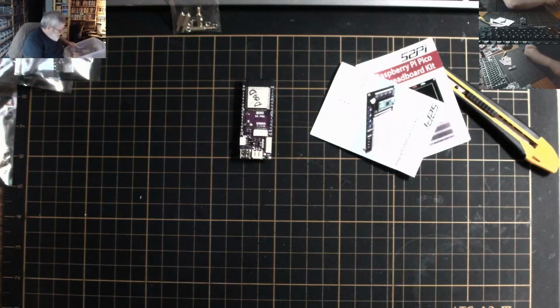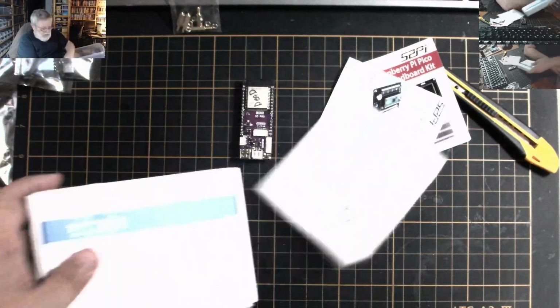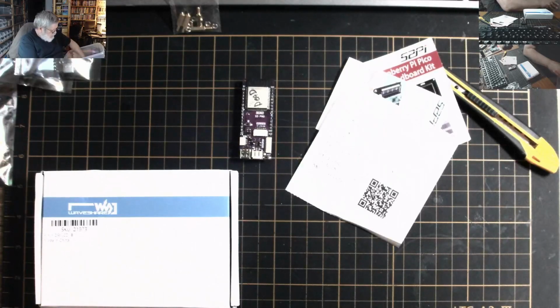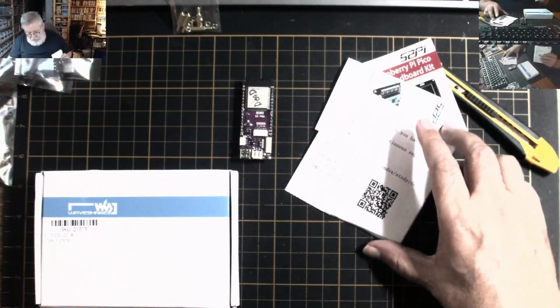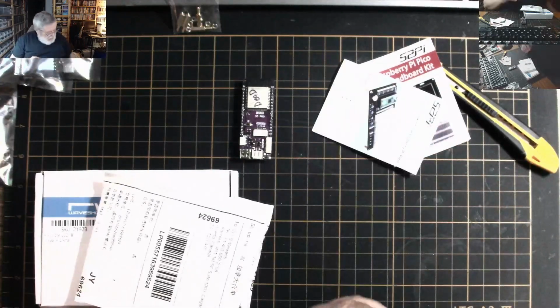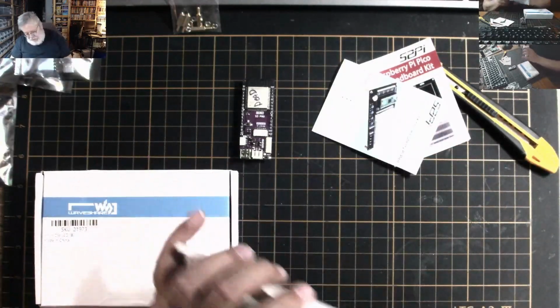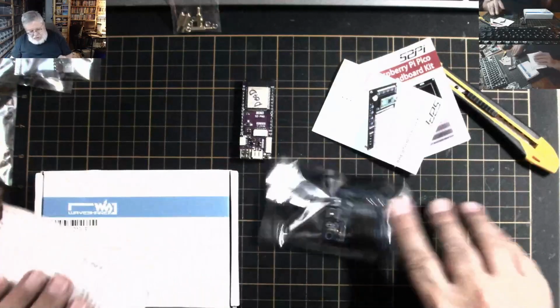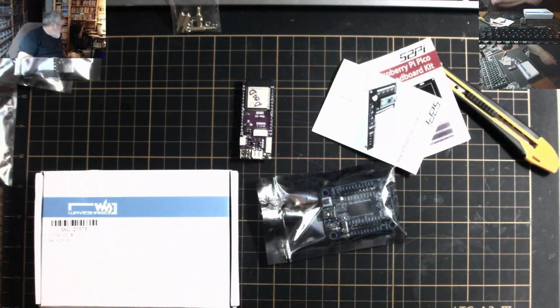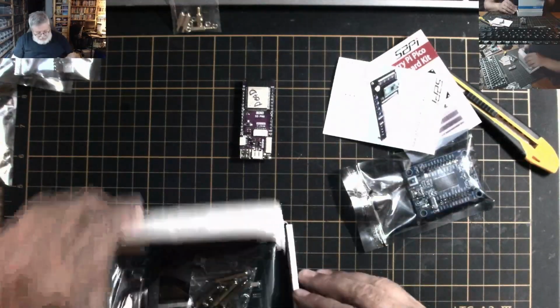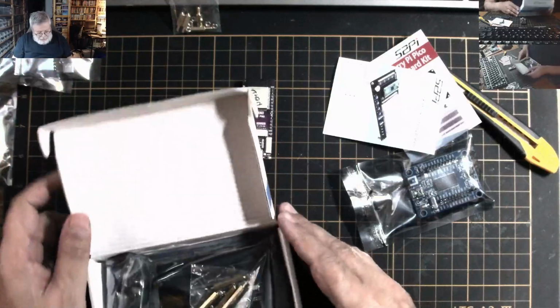Okay, what else we got in here? You've already seen the endoscope cameras. I just happened to throw them back in the bin there. Last but not least. And this was, oh right, this was for the printer stuff.